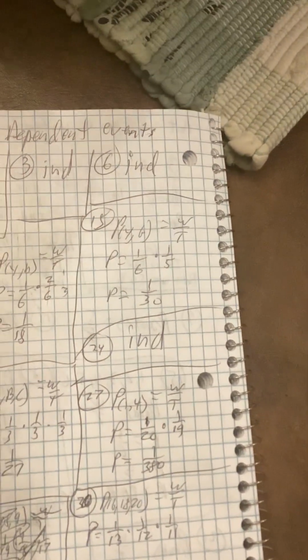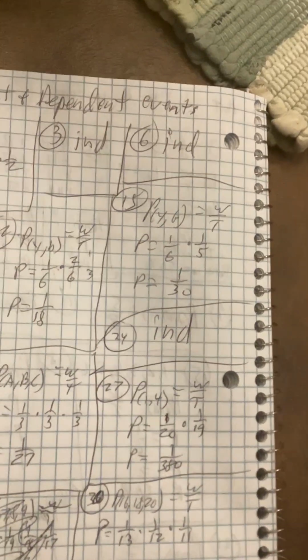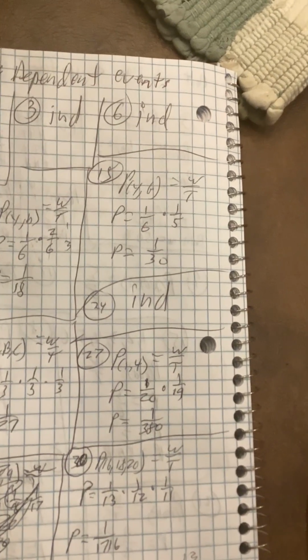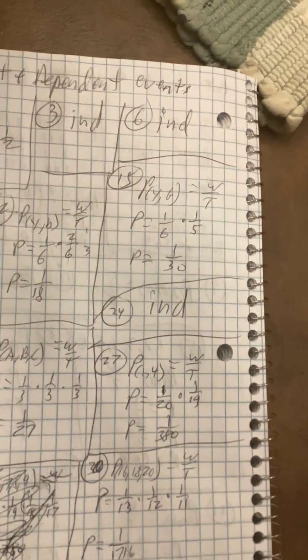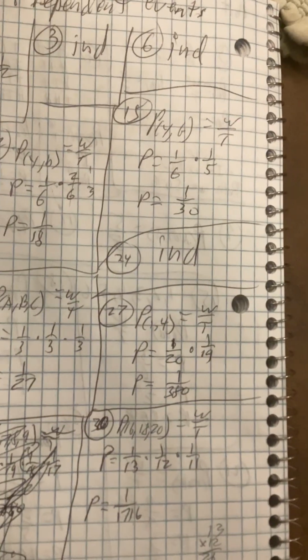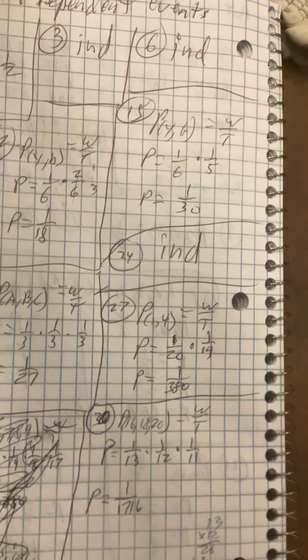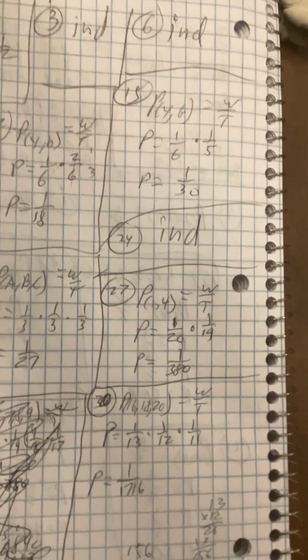What's the probability of picking a 1 and then a 4? Well, the 1 would be 1 out of 20, and then the 4 would be 1 out of 19. So it'd be 1 out of 380. And you're not putting any back, so you have to keep track of how many you pick. So when I did number 30, there were only 13 left. So it's 1 out of 13, then 1 out of 12, and 1 out of 11.